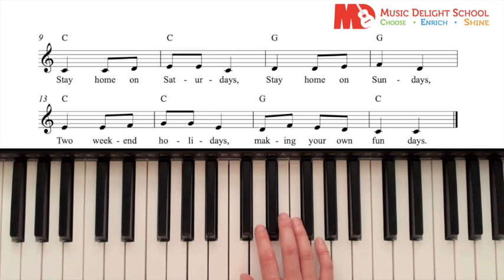Next, we look at bar 13 and 14. So bar 13 and 14, the rhythm pattern is the same as bar 9 and bar 10, which is ta, ti, ti, ti, ti, ta. However, the notes are slightly different, which is a major third up: E, E, F, G, G, E.